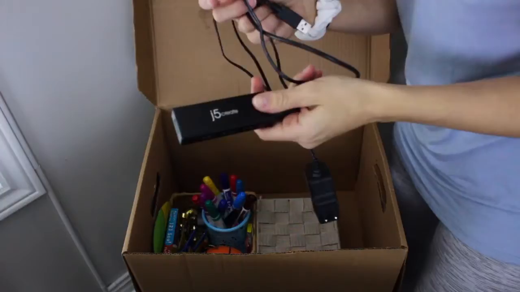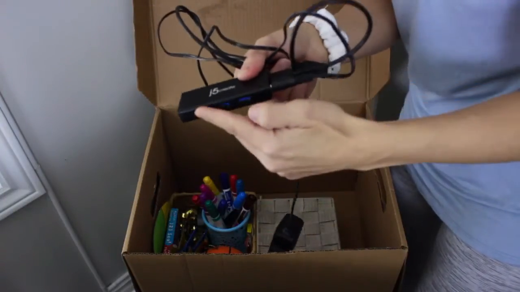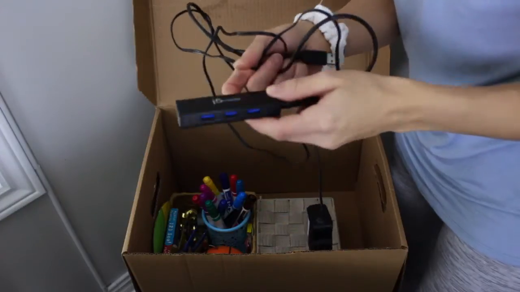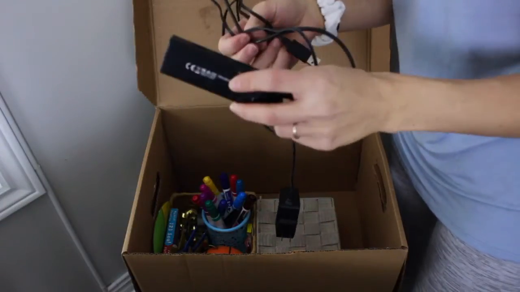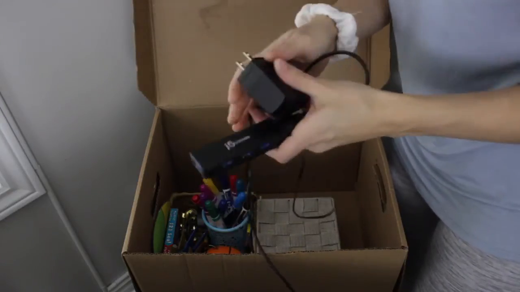this is what I use to, I don't actually know what this thing is called, but this holds all the USBs because I use a bunch of corded things and my laptop only has so many USB outlets. So this allows me to plug in multiple USBs. I plug that into the wall, and that's that.